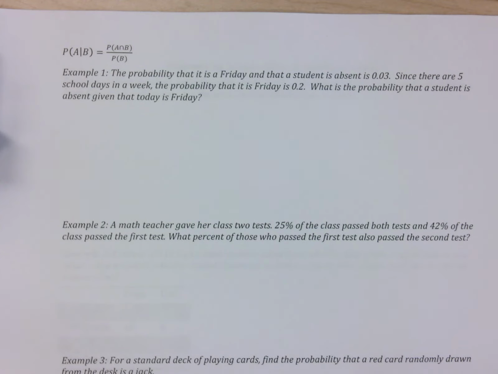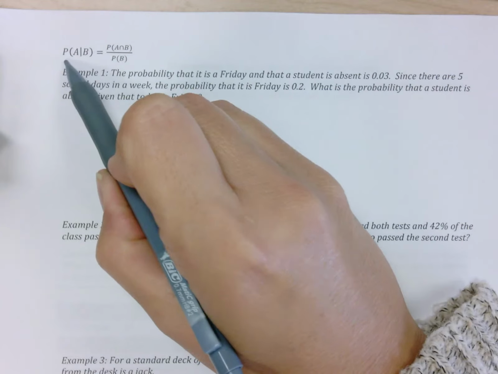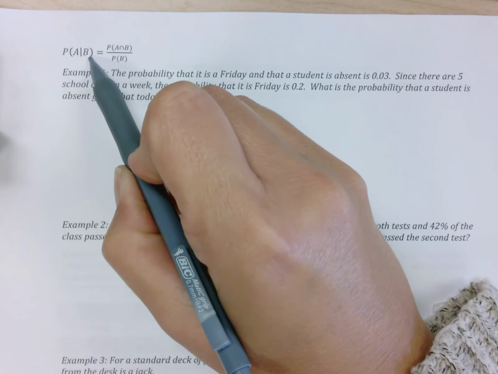This is Unit 7, Lesson 4, Conditional Probability. Conditional probability is simply the probability that event A will occur based on the condition that event B has already occurred. Conditional probability notation is written like this: the probability of A given B.